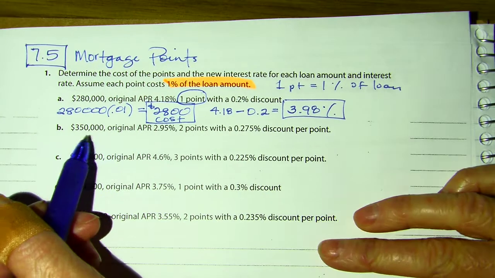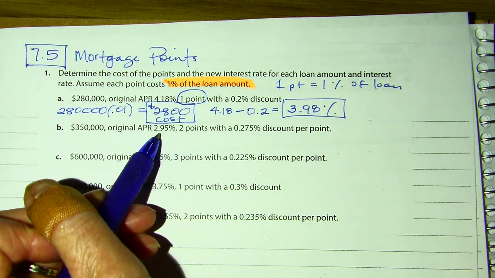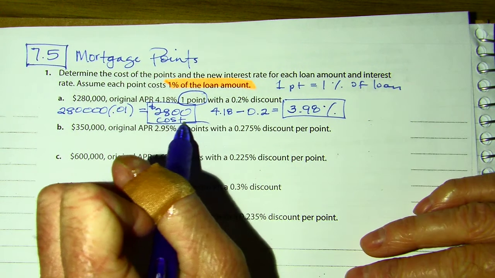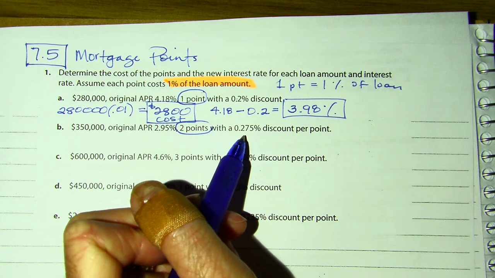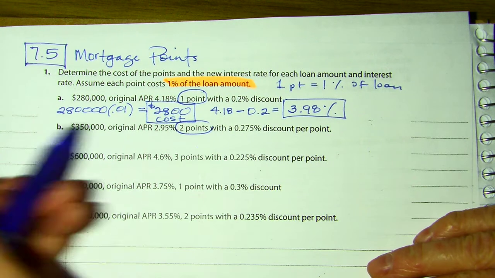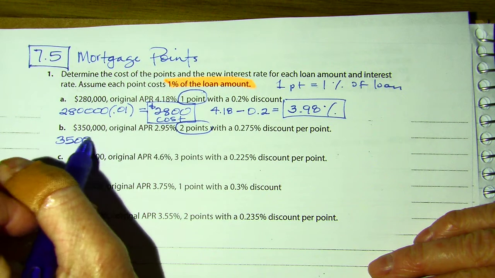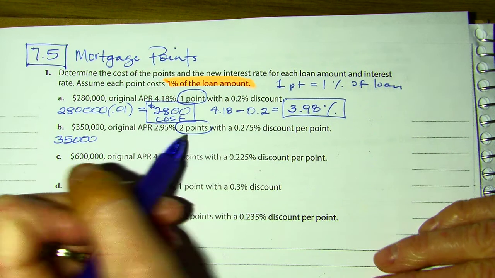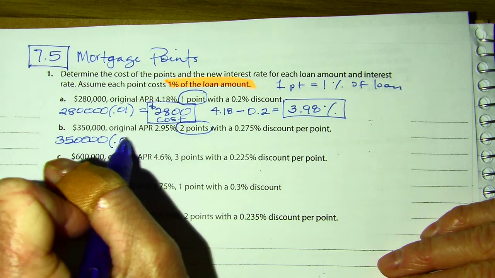Now, part B, different problem, different loan. I have a loan for $350,000. Here's my interest rate. If I buy 2 points with a 0.275 discount per point, and each point is 1%, sorry, this should be 350,000, then I'm multiplying this by 0.02.